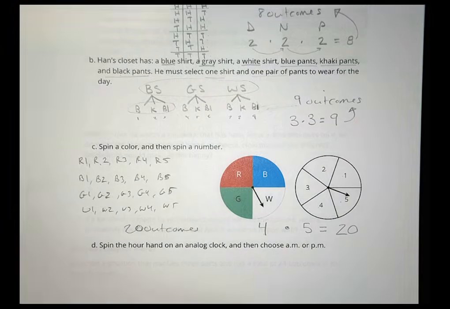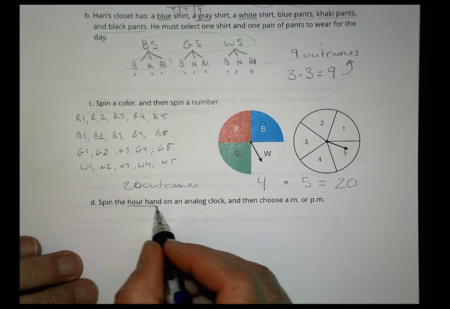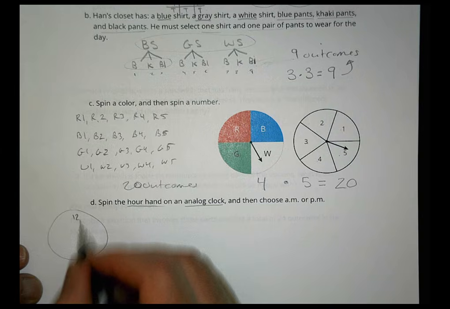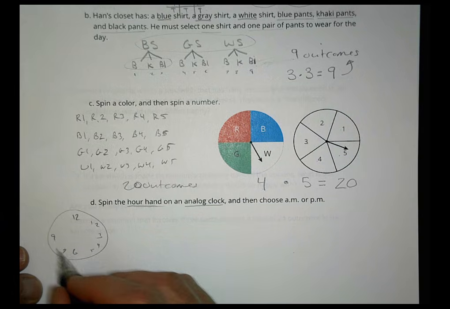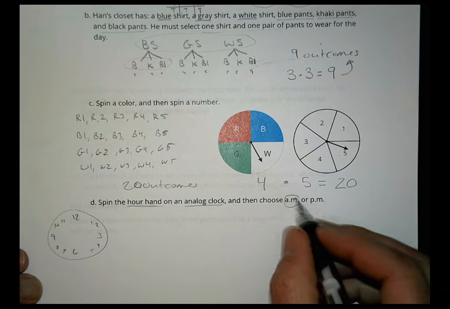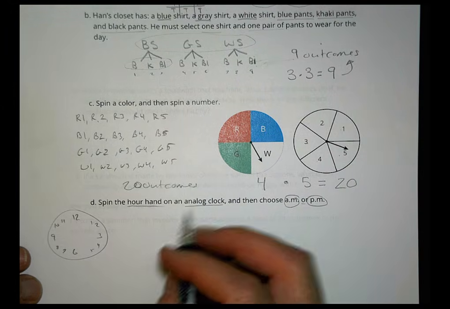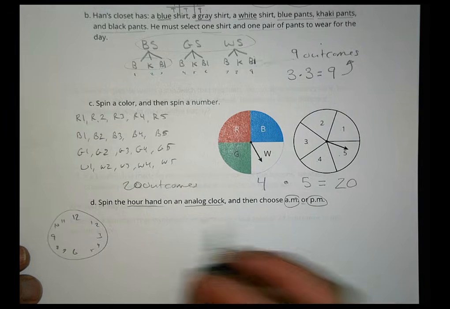Now, in our next one, we say, let's spin the hour hand on an analog clock. So a clock, of course, looks like this. We have 12, 6, 9, 3, 1, 2, 4, 5, 7, 8, 10, and 11. So we have a total of 12 numbers, and then we're going to choose AM or PM. Okay? So in terms of our options, we can make a tree if we wanted to. We can make a list. We can make a table. Let's make a table real quick.